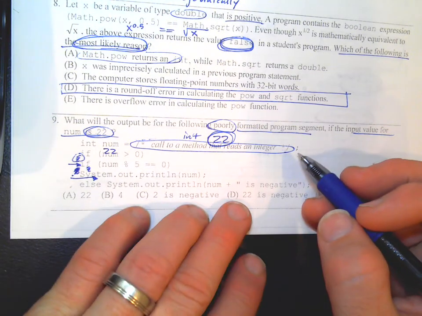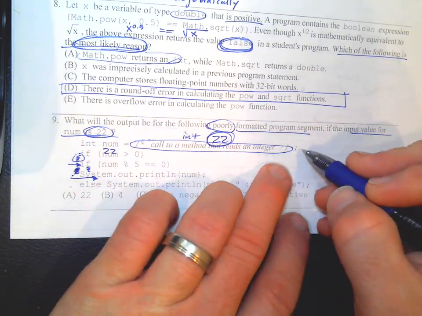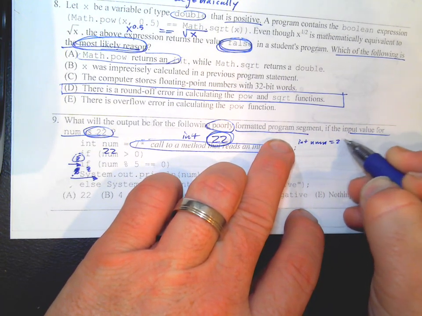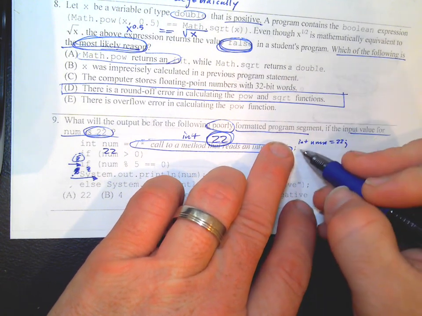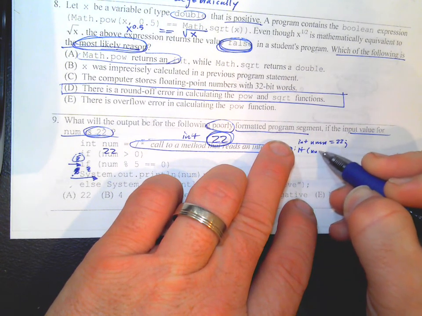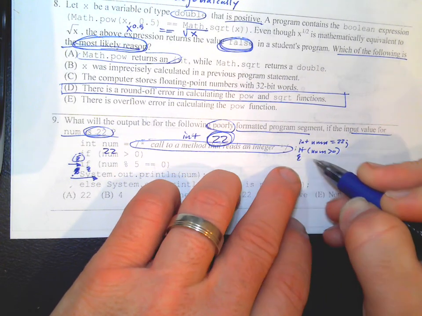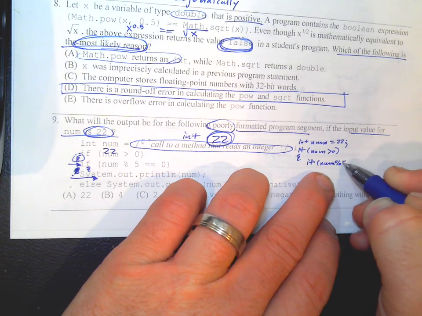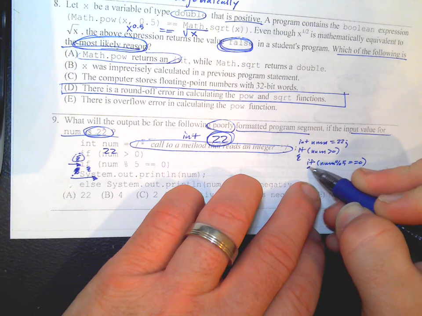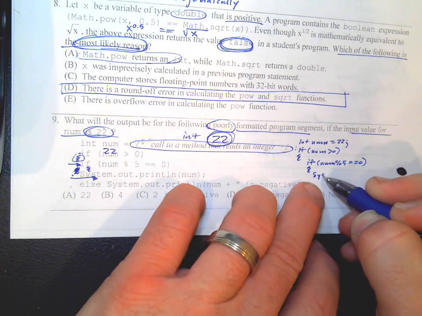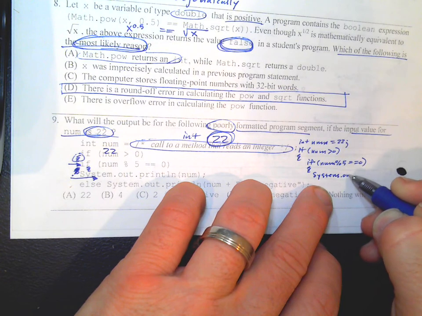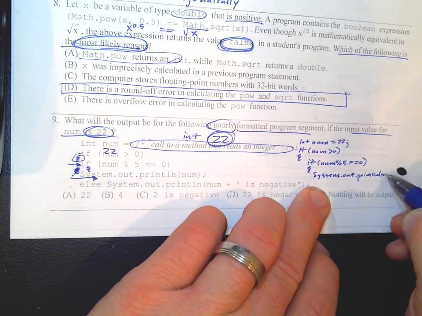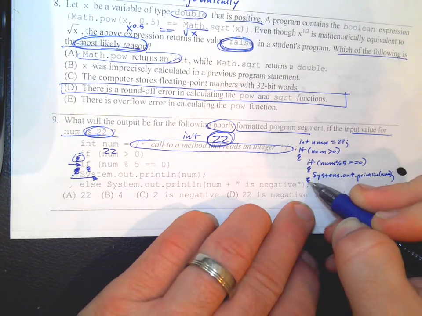So we could rewrite this in a better way. We could say int num equals 22. And then we could say if num is greater than 0, curly brace. And then this one's inside of it. It says if num modulus 5 equals 0. And then the very next line only is going to be what's inside that one. System.out.println num. Okay, and then we close that curly brace.